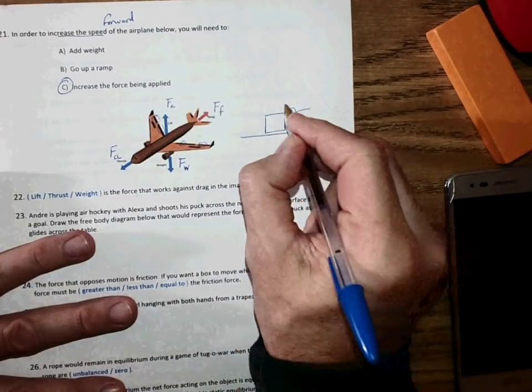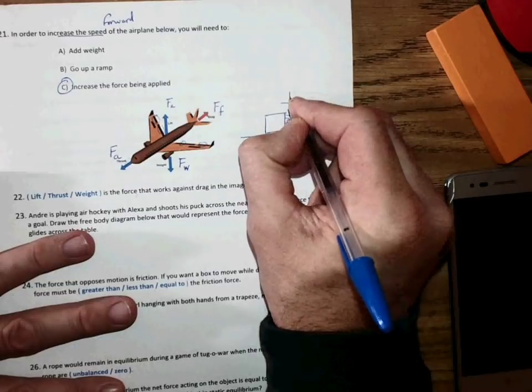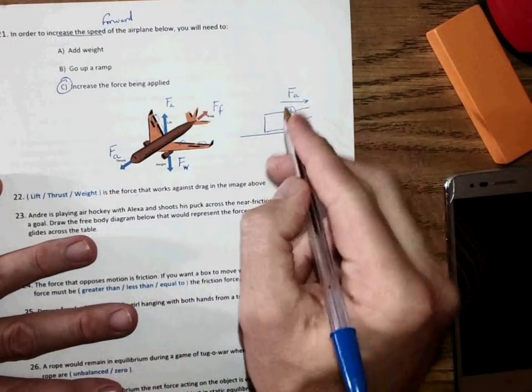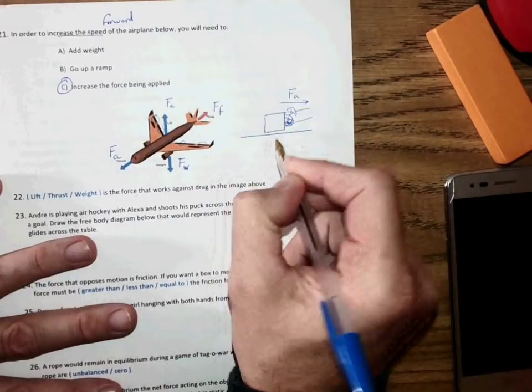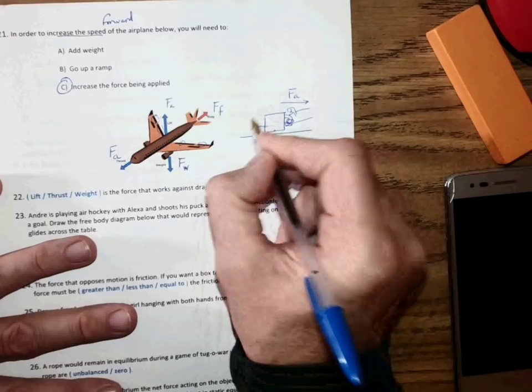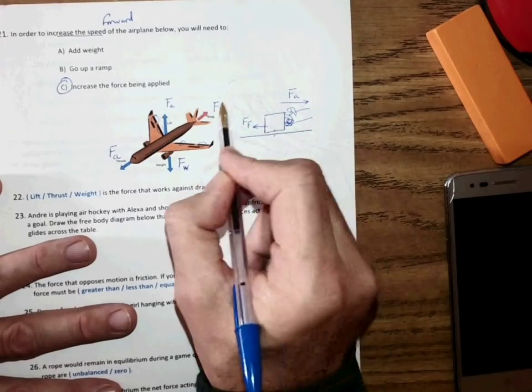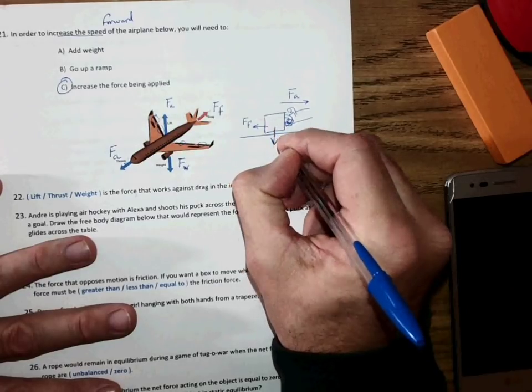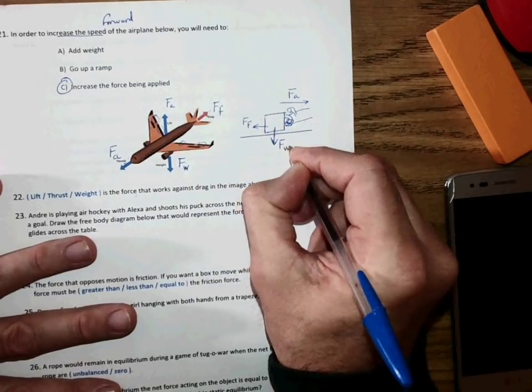So I have applied a force to the right, trying to draw the coffee to me. What's fighting against me? Whenever two surfaces connect, there is a frictional force. Friction always opposes motion. There is always, here on Earth, weight pushing down.